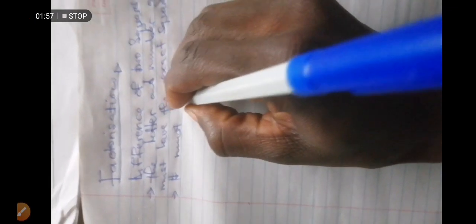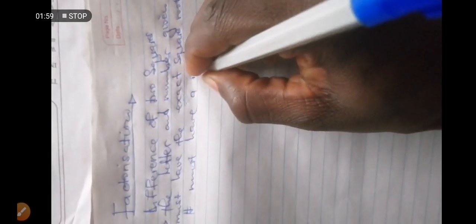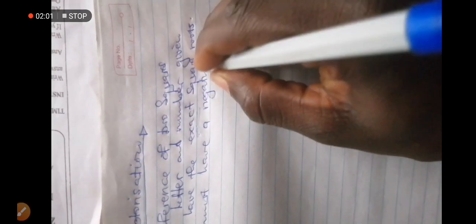Okay? Number two, it must have a negative sign. This is another characteristic that shows you that this question is under difference of two squares. So I'm going to work some examples here so that you know how we can solve using difference of two squares.